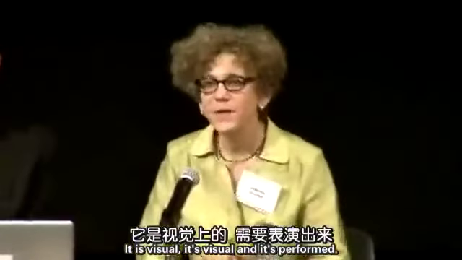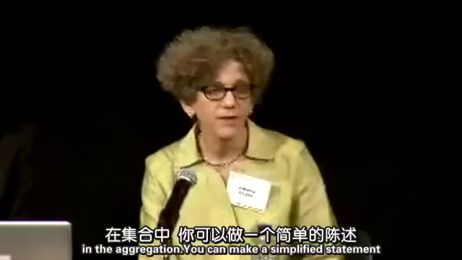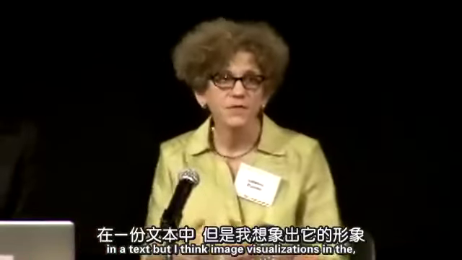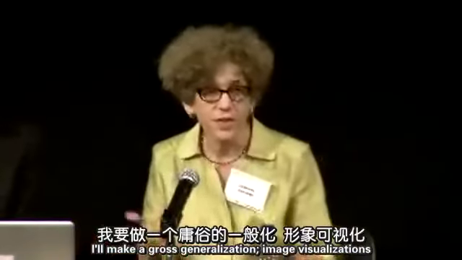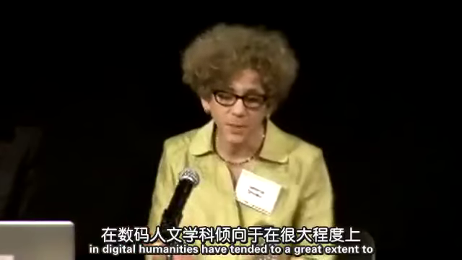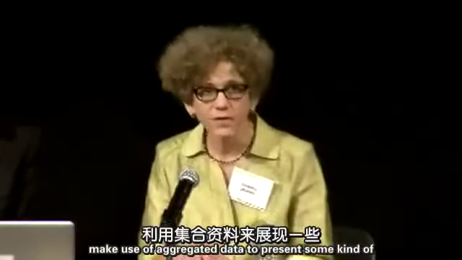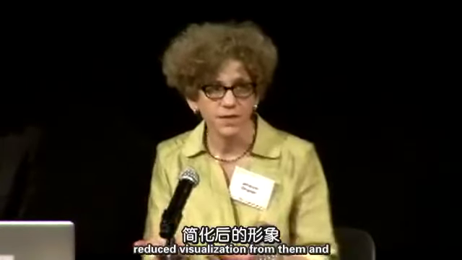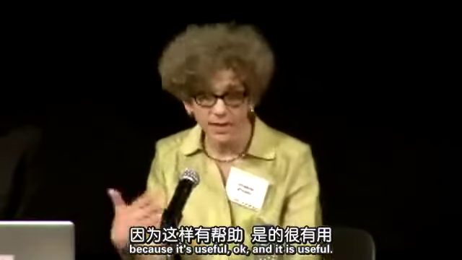It's visual and it's performed. Text and images have different force, especially in the aggregation. You can make a simplified statement in a text, but I think image visualizations... I'll make a gross generalization. Image visualizations in digital humanities have tended to a great extent to make use of aggregated data to present some kind of reduced visualization from them, and because it's useful, okay, and it is useful.